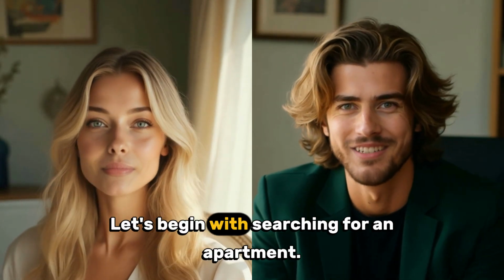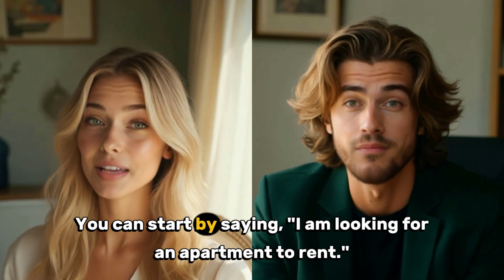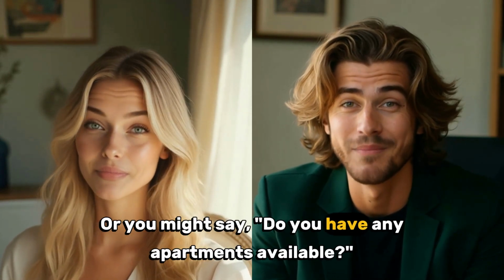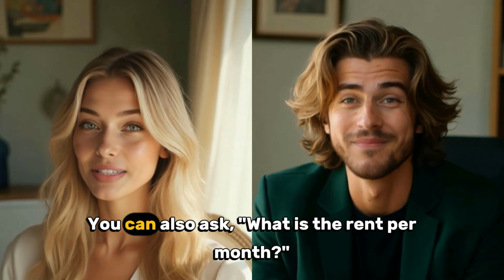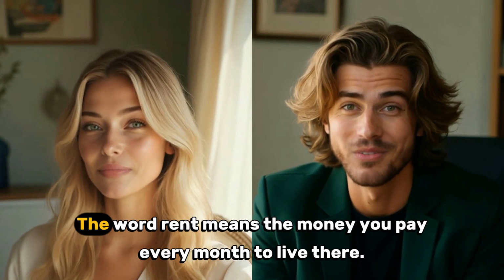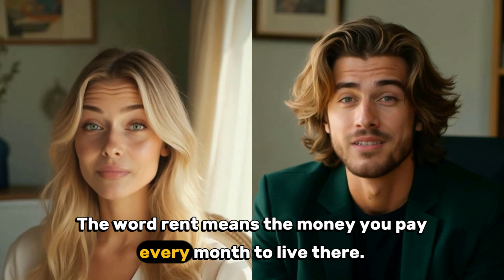Let's begin with searching for an apartment. You can start by saying, I am looking for an apartment to rent. Or you might say, do you have any apartments available? You can also ask, what is the rent per month? The word rent means the money you pay every month to live there.